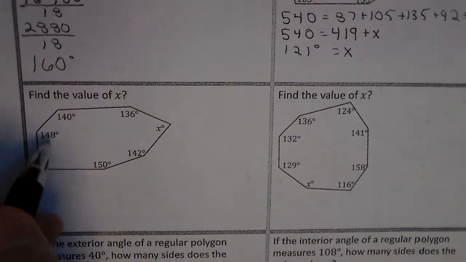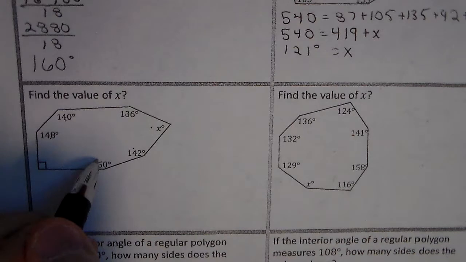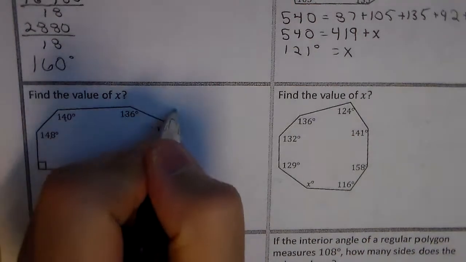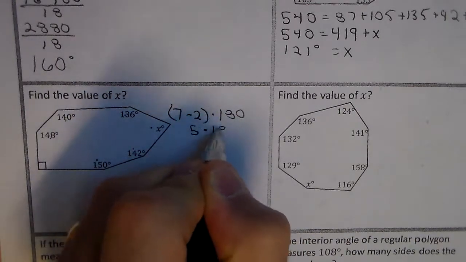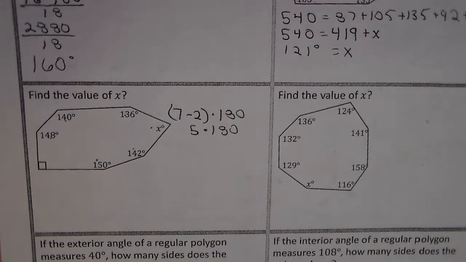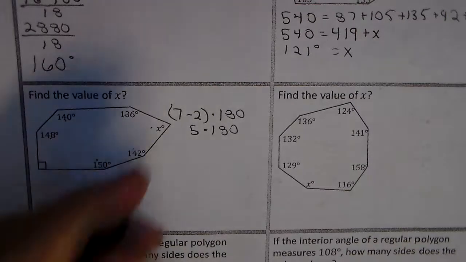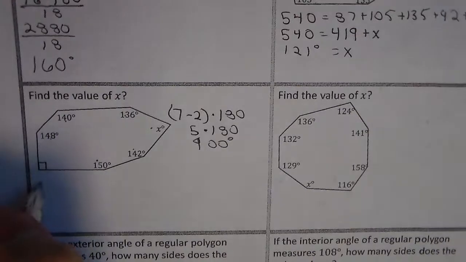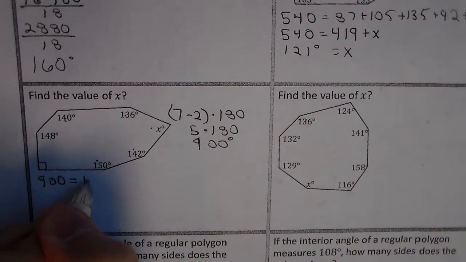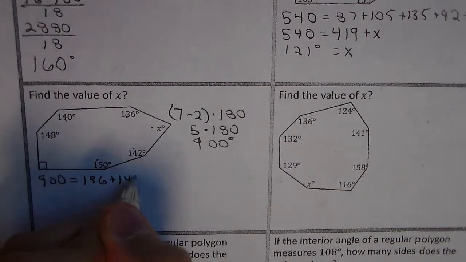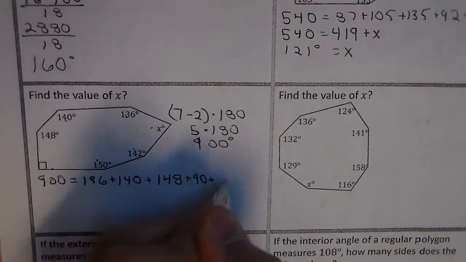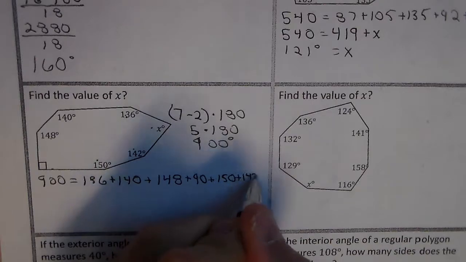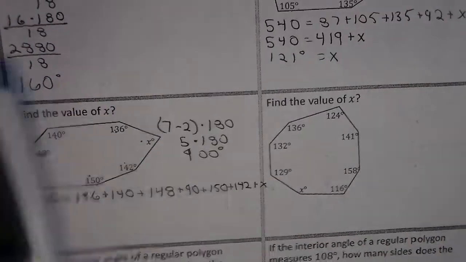For our next problem, we have 1, 2, 3, 4, 5, 6, 7 angles. This would make it a heptagon. So we're going to do 7 minus 2 times 180, or 5 times 180. And that gives us 900 degrees. So we're going to say 900 equals, we'll start here, 136 plus 140 plus 148 plus 90, don't forget the 90, plus 150 plus 142 plus x for solving.